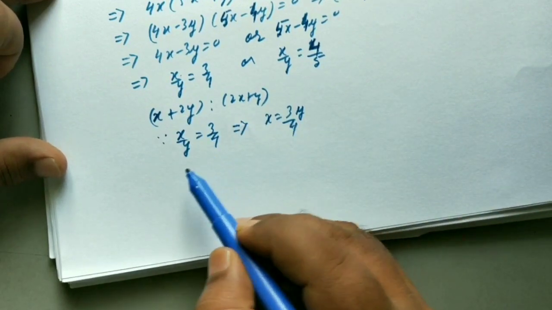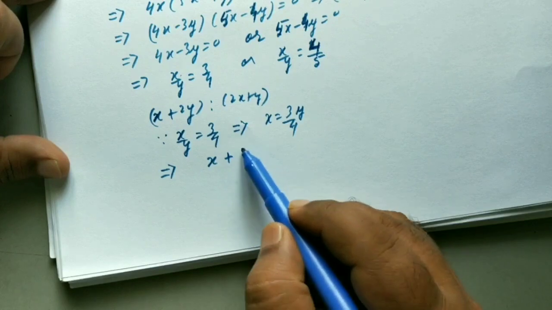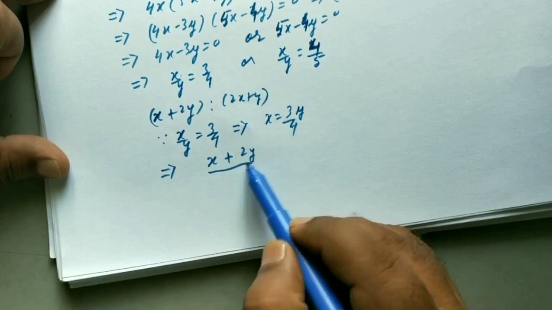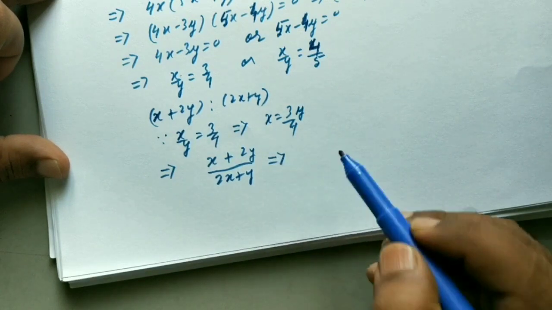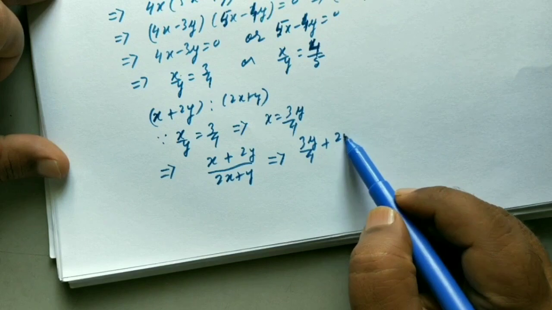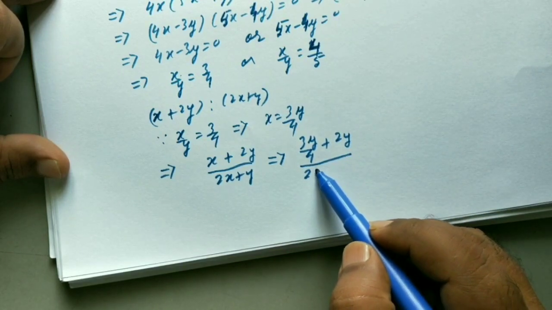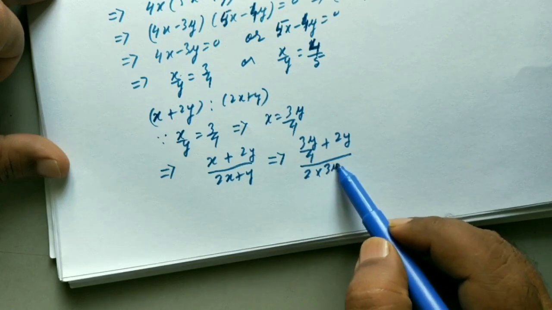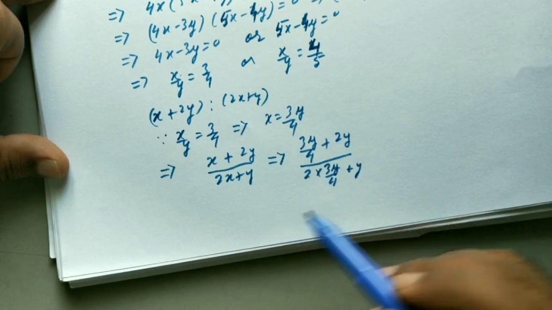I'll put this in this one. (x plus 2y) by (2x plus y) I'll write here as (3y by 4 plus 2y) by (2 into 3y by 4 plus y).